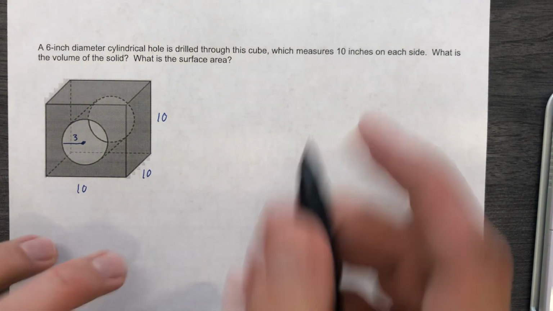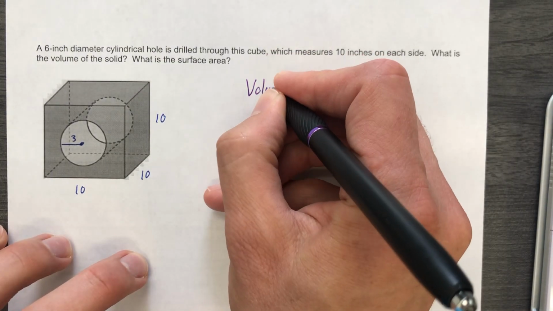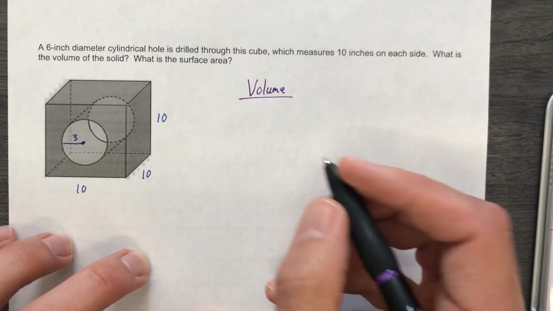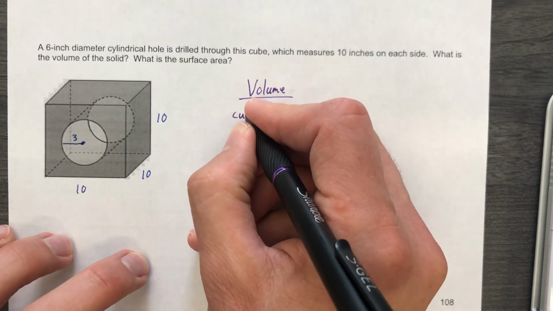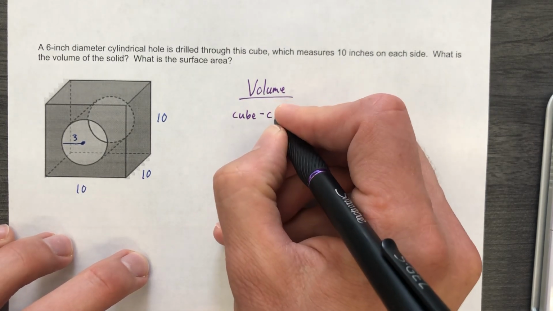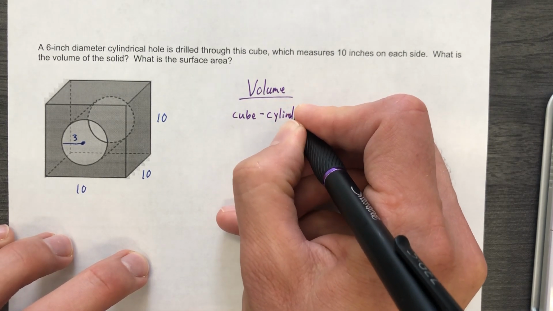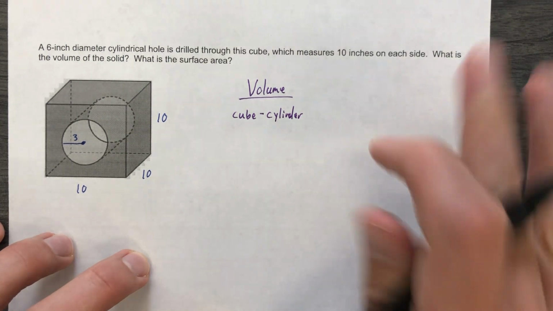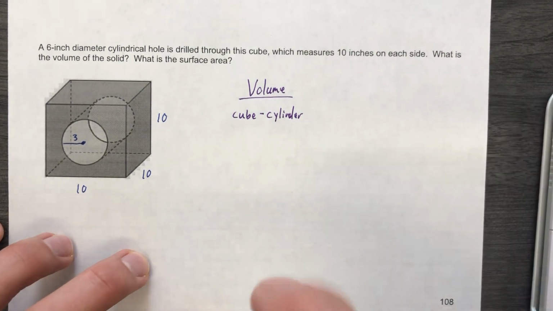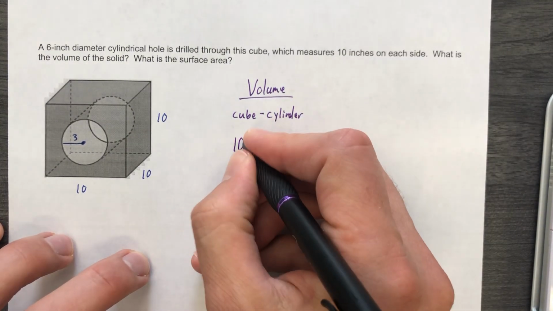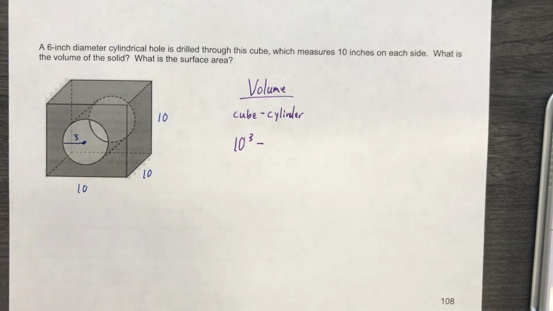Let's do it in purple. So we're going to start with the volume. If I wanted to know the volume of this cube, I would basically find the volume of the cube minus the volume of the cylinder, because we drilled out a cylindrical hole. We'll take care of surface area later over here. So the volume of this cube, that would be 10 times 10 times 10. No surprises there. That's 1,000.